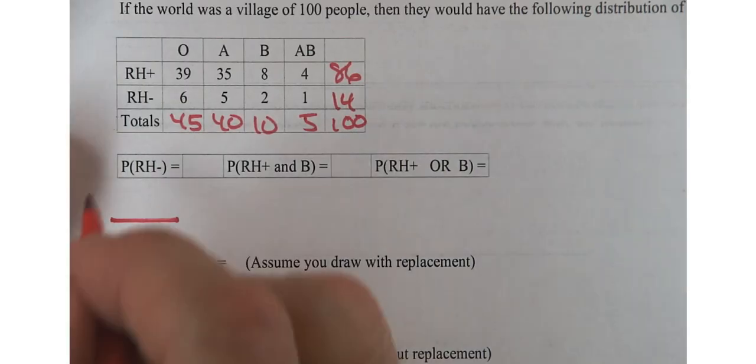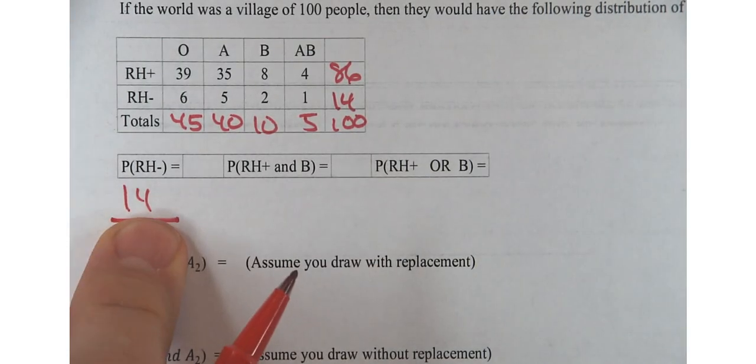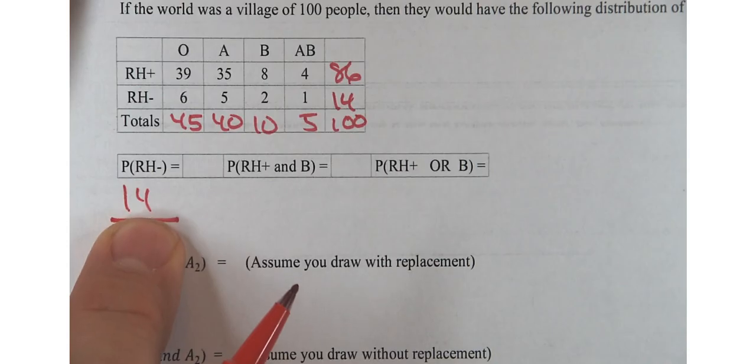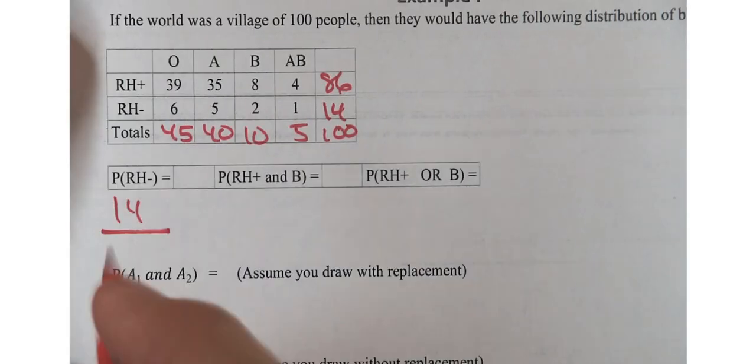Nice. I'm glad you didn't just give me 14. It's 14 over 100. What would be wrong with 14 in and of itself as a probability? Yeah, it's too high. It's over 1. Probabilities are between 0 and 1. So if you're giving me 14, I don't have to think very hard as a professor to know that that's just wrong. It's not even partial credit. It's just wrong.